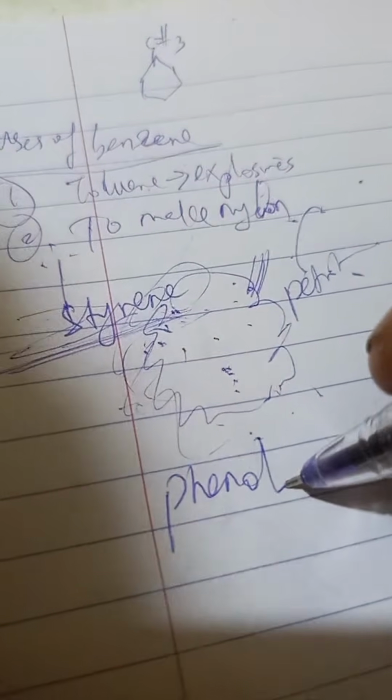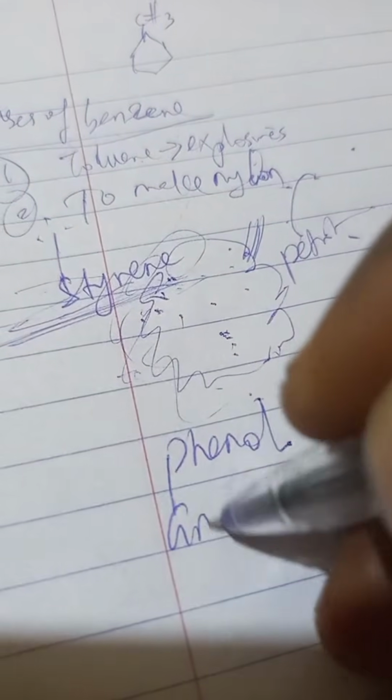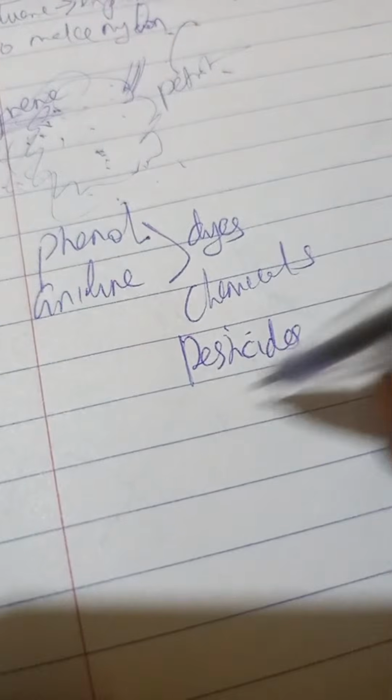And chemicals like this aniline. That aniline can be used to make dyes. All these ones are used in making dyes and chemicals. They are also used to make pesticides, because it's inside insecticide to kill insects.